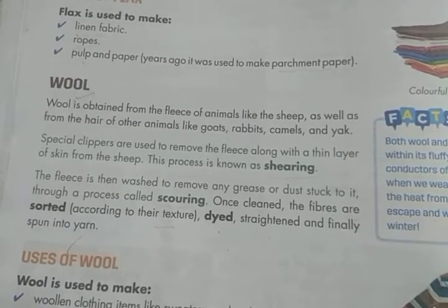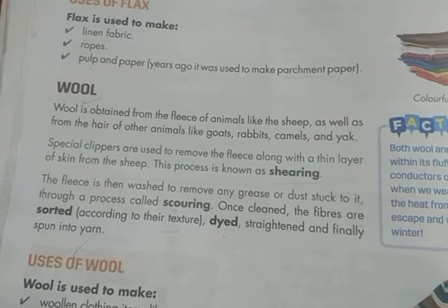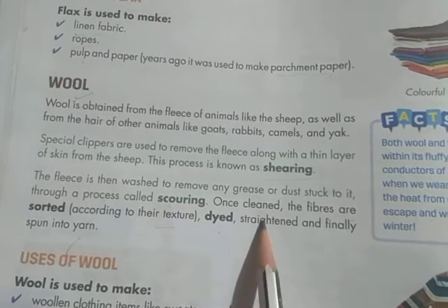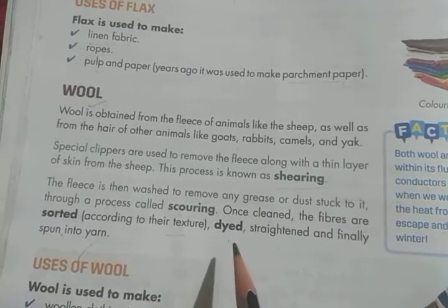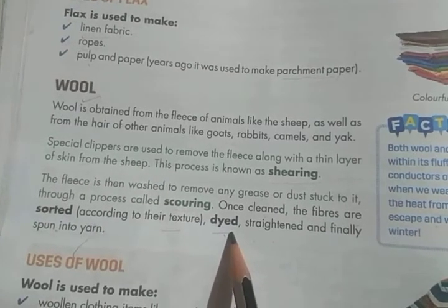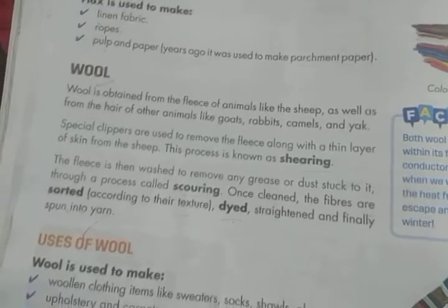So we can say that, similar to cotton fiber, wool is also cleaned, then the fibers are sorted as well as dyed, and finally spun into yarn.